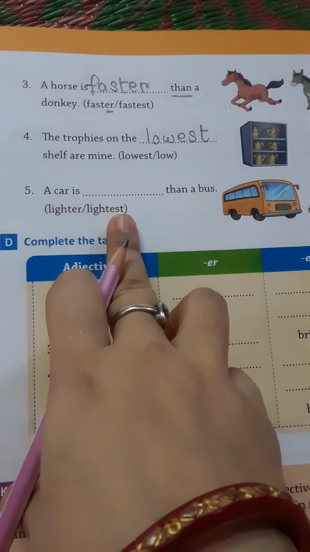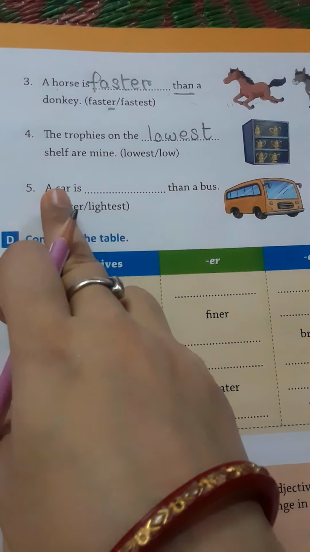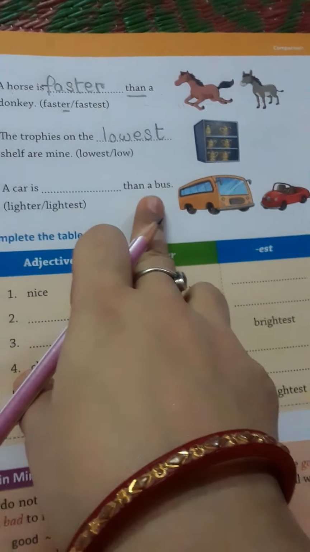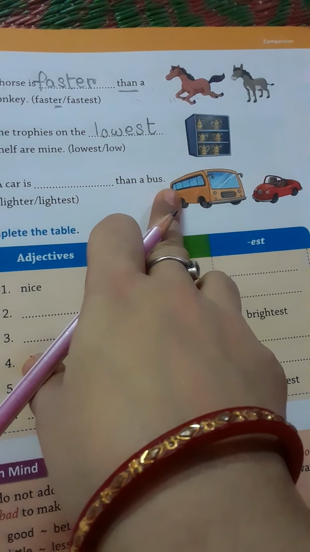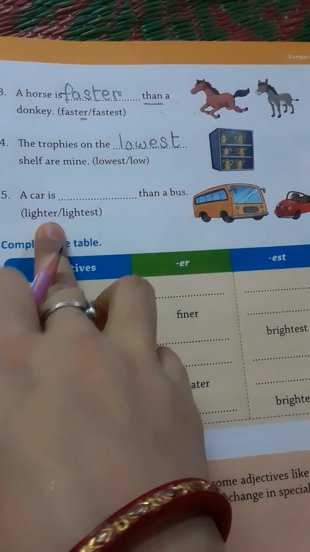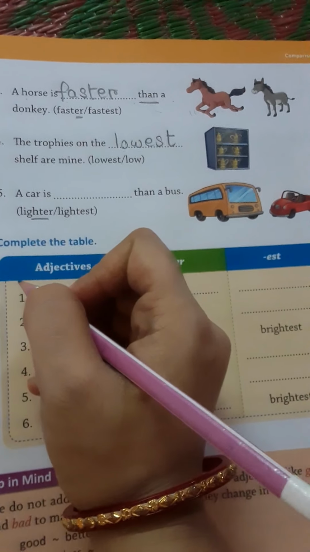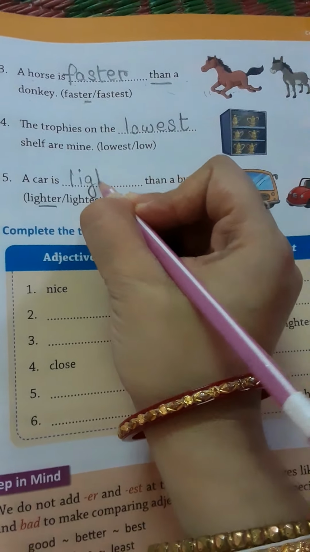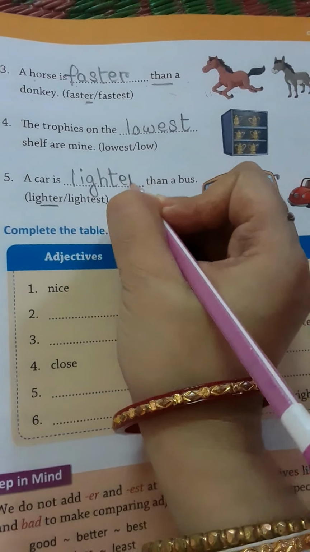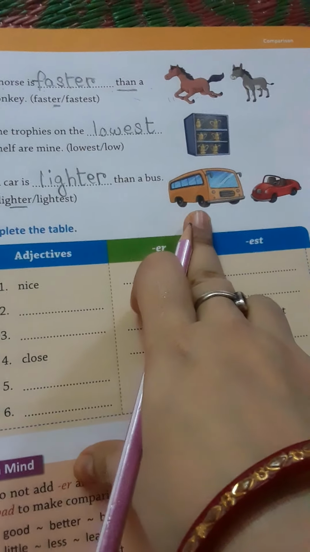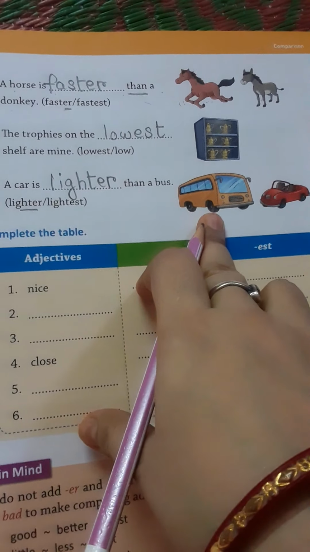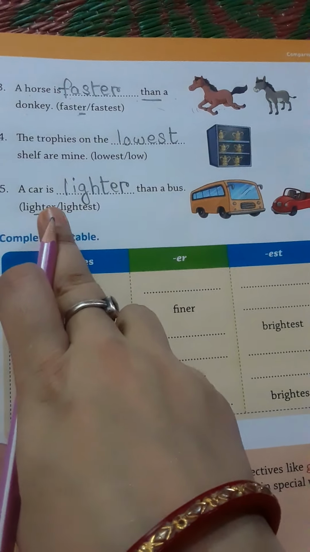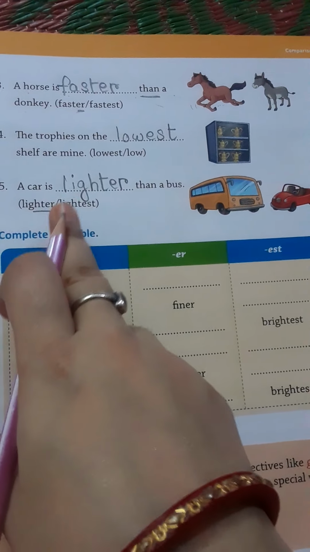So next, a car is dash than a bus. A car is lighter. Lighter. As I am comparing between 2 things, we will use the comparative form. That is, a car is lighter than a bus.